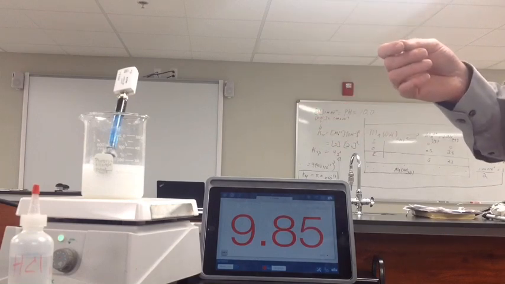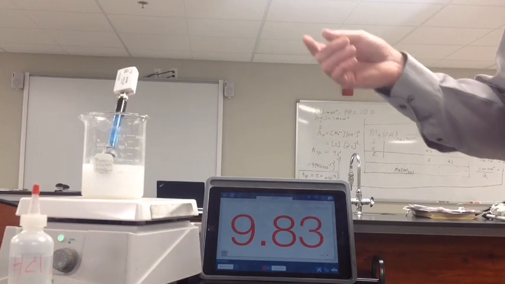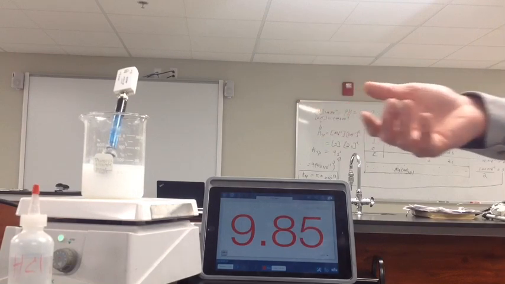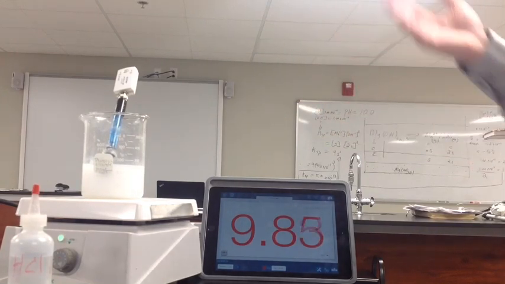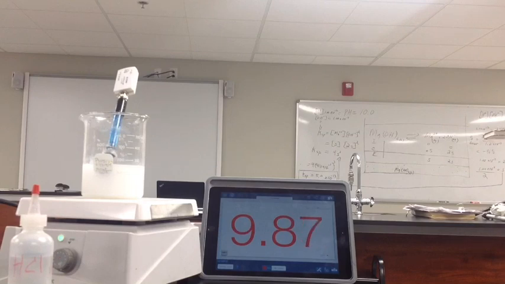Anyway, so here's my magnesium hydroxide, and the first thing I want you to do is write out the equilibrium expression for the solid magnesium hydroxide in solution with its ions. So go ahead and do that.